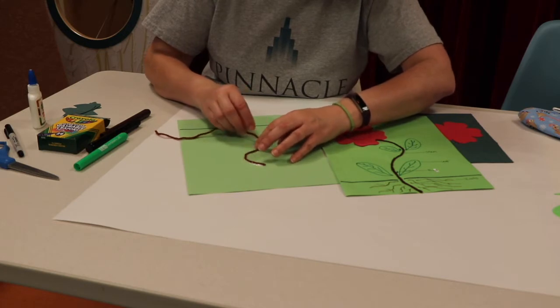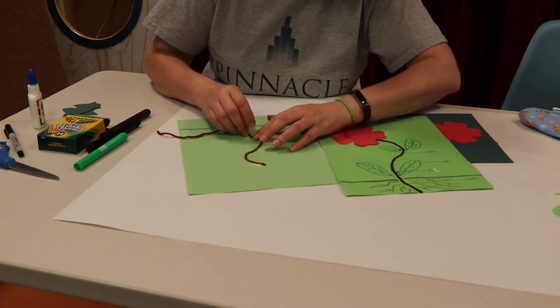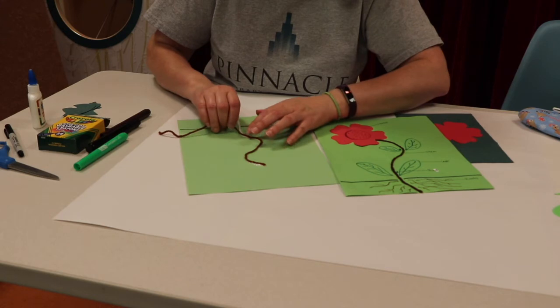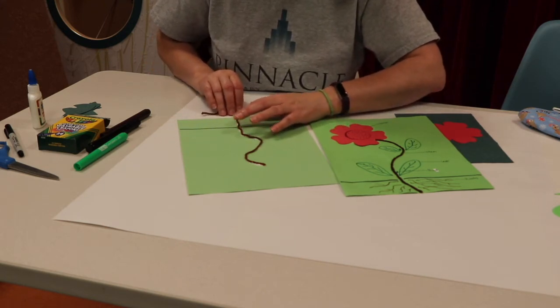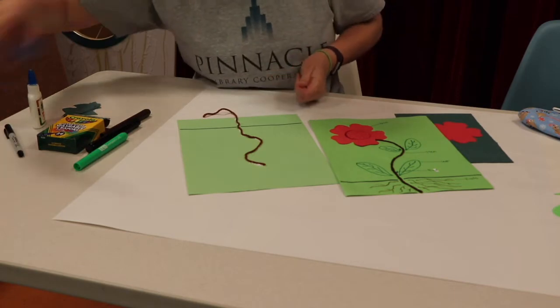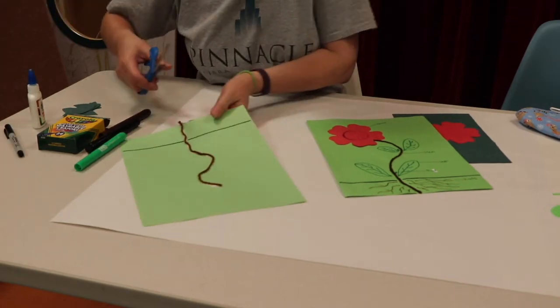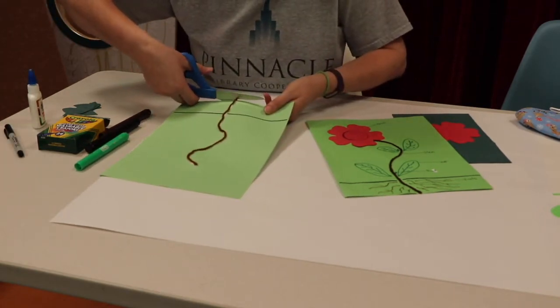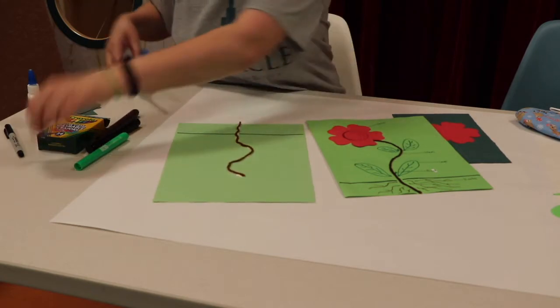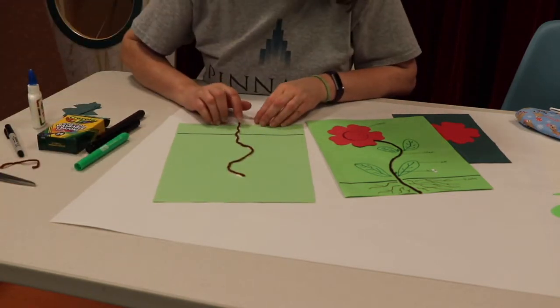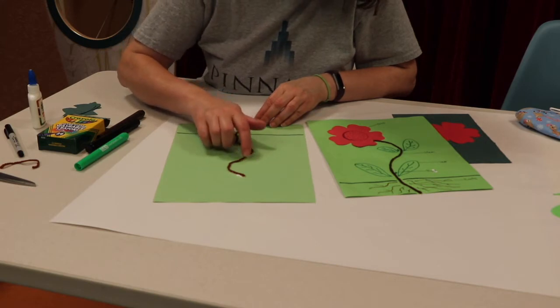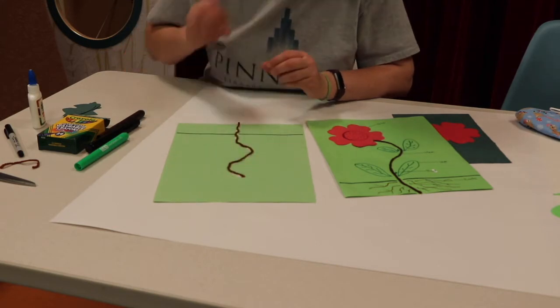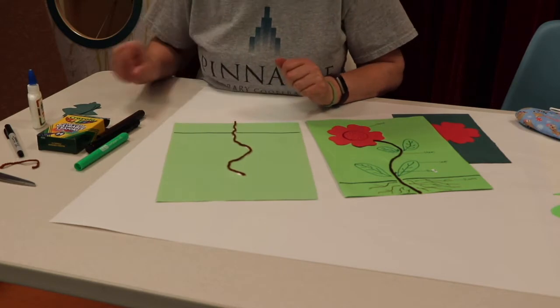So I'm just going to put the yarn down. This could get a little messy. This is fun though. You can always wash your hands. Glue comes off. I'm just going to tap that down, and then I'm going to cut it right here. Perfect. So that's done. Now normally I would say let this dry, but I think it's okay to do everything else while it's still damp.